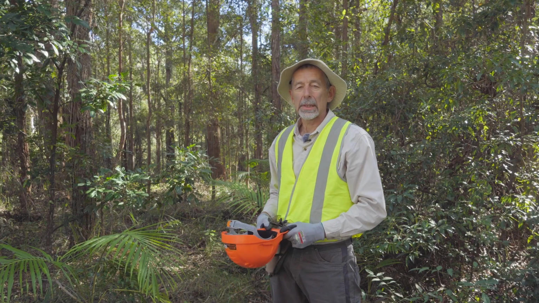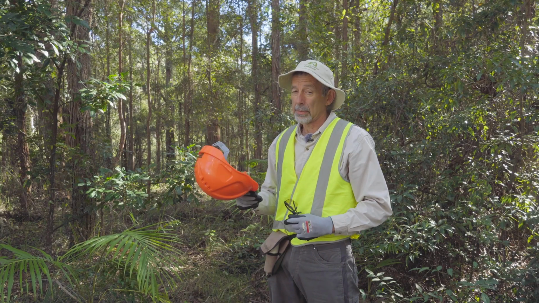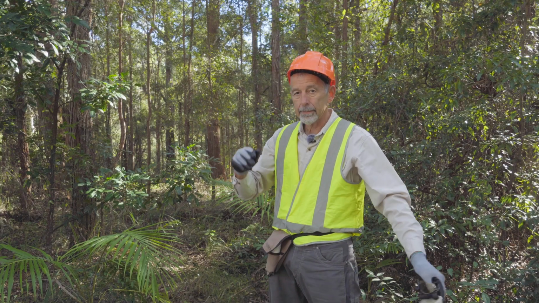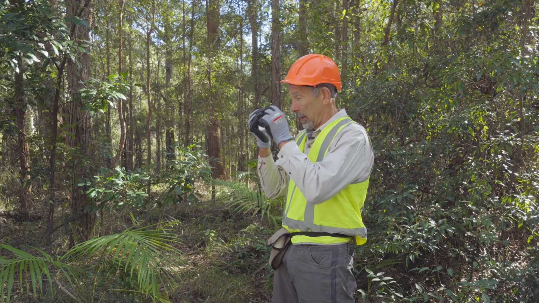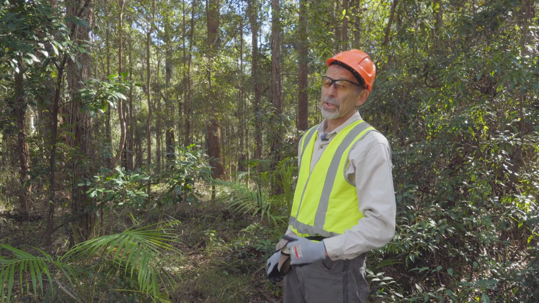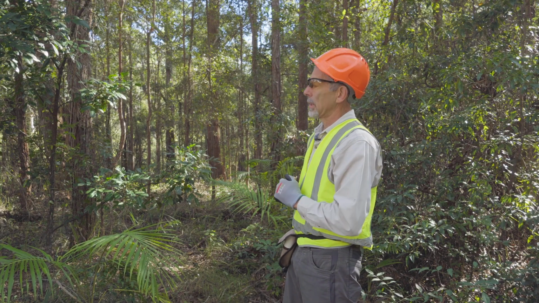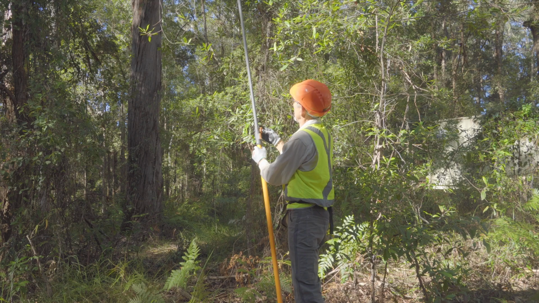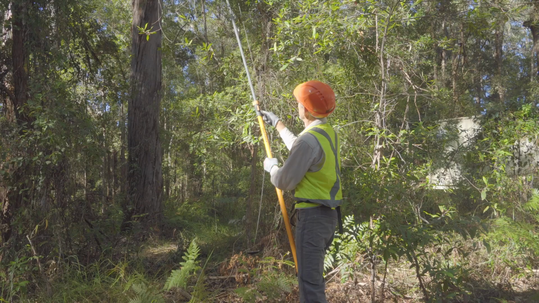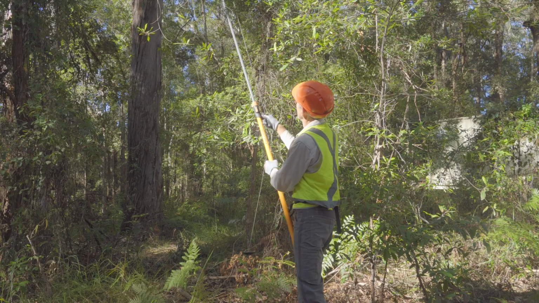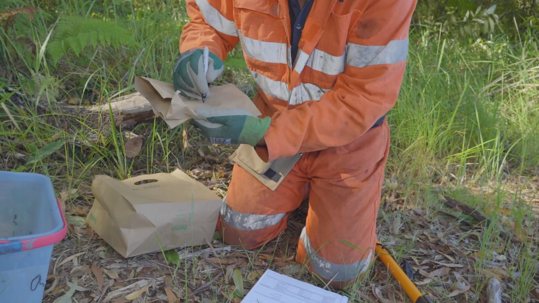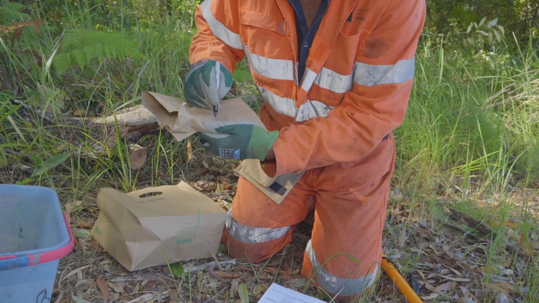Before I work underneath limbs and branches, I need to put on my hard hat and my safety glasses. And also make sure that no one else is underneath. When using these tools overhead, I need to stand to the side and not directly underneath a branch, just in case it falls. Remember, it is vital to also record the seed lot collection data as you collect the seed.